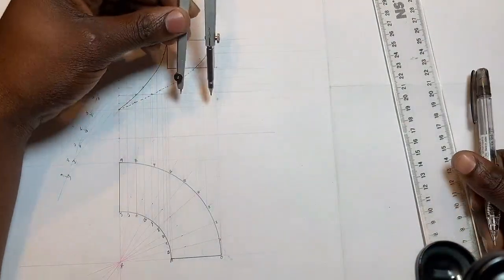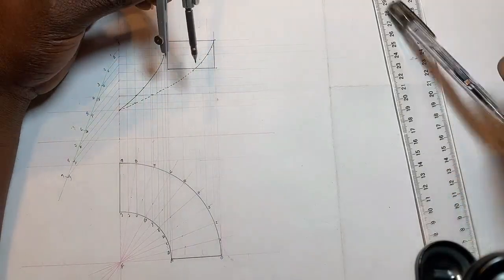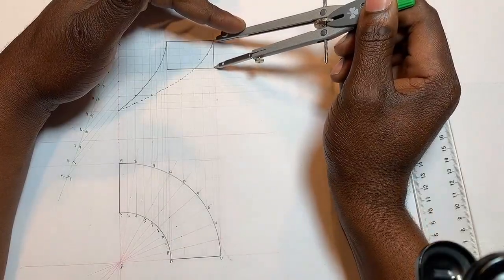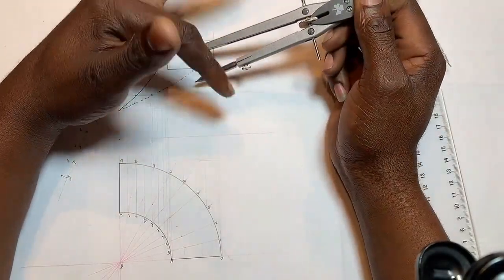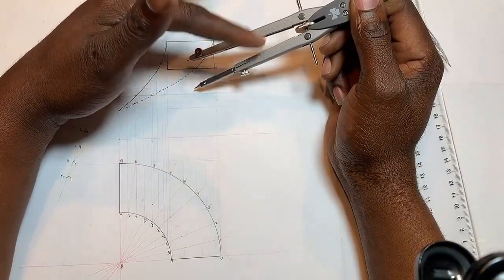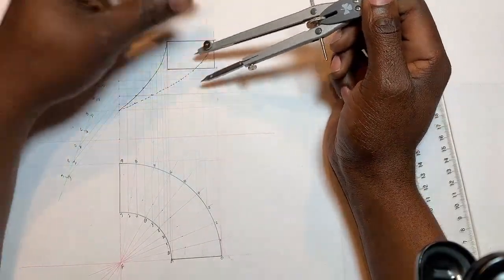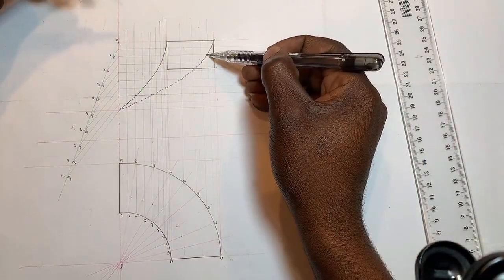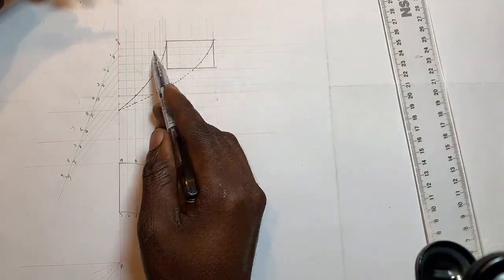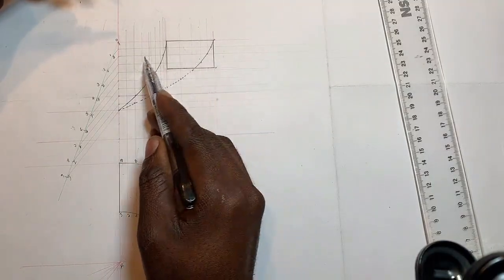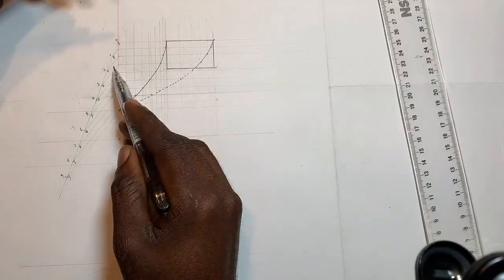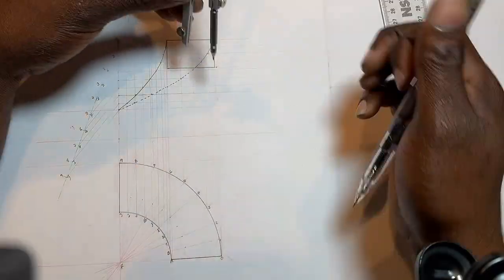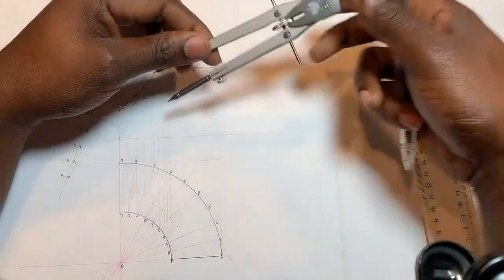Can I have your attention? Look now, place it here. This is the 25 angle. Without disturbing your drawing compass, be careful you don't disturb it, come and place it at your point 1. Remember, that was this 1, 2, 3 angle. Double check: this is 1, this is 2, this is 3, up until 9. Place your drawing compass here.